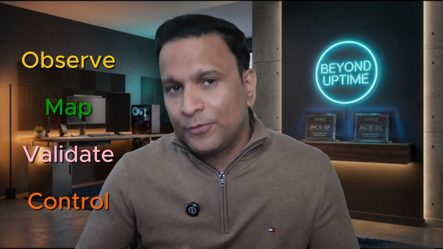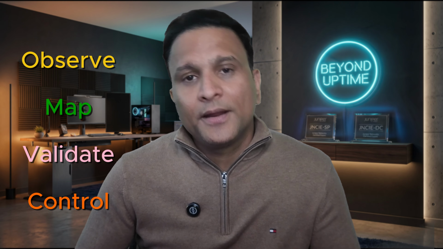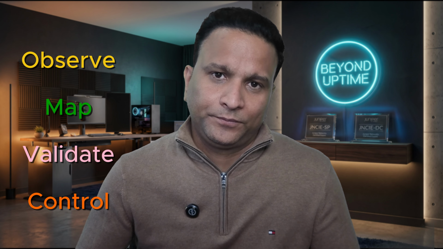First, observe the real traffic. Then map the dependencies. And then validate what should be allowed. And then enforce your policy. This is how microsegmentation becomes safer. And this connects directly to ransomware resilience. Because ransomware resilience is not only about backups. Backups are critical, but by the time you're restoring anything, the business is already under pressure. A resilient network should make it harder for ransomware to spread in the first place.